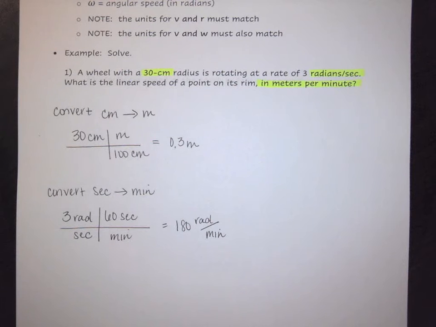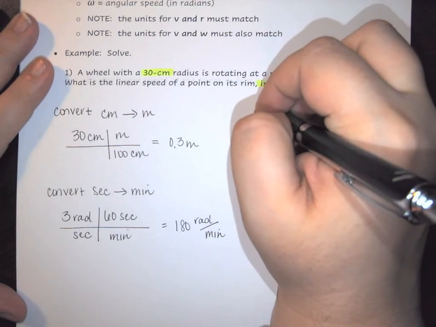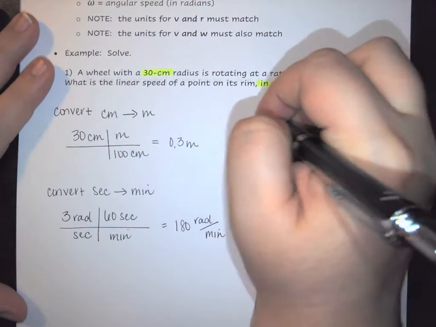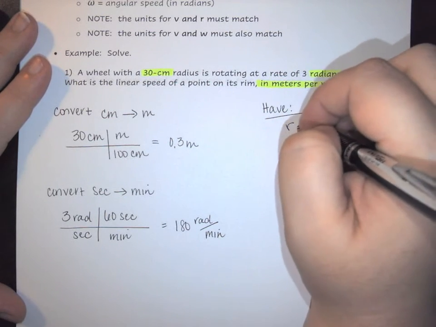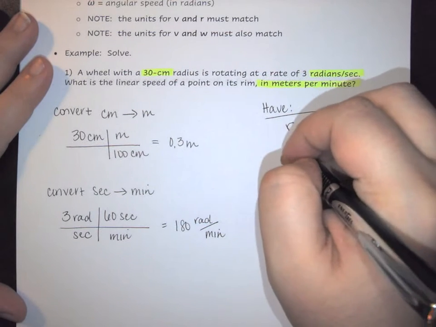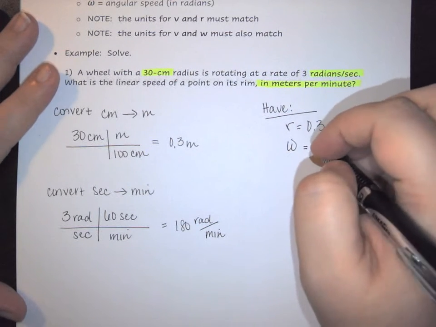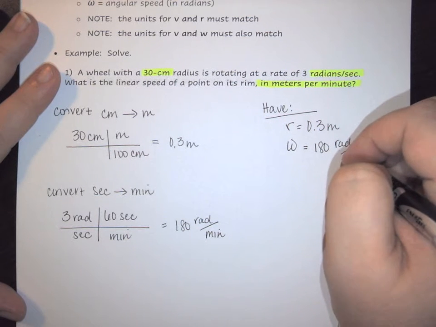Once we have our 2 conversions, we can look at the equations. We have our radius, which is 0.3 meters, and our omega, which is 180 radians per minute.